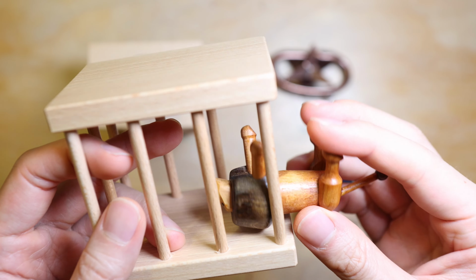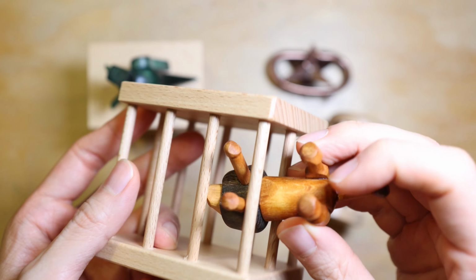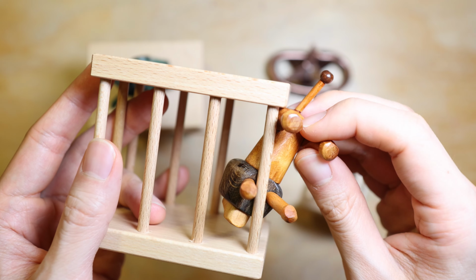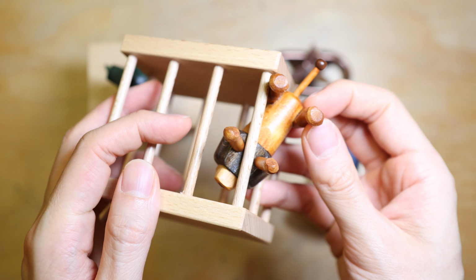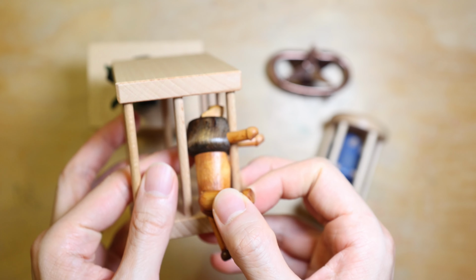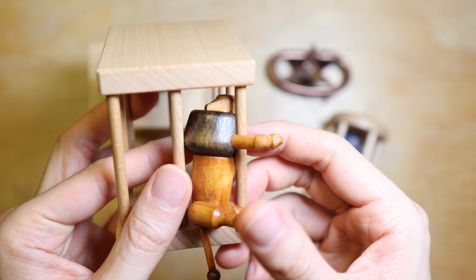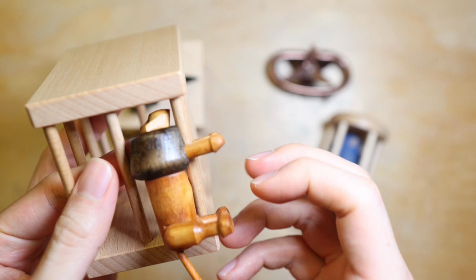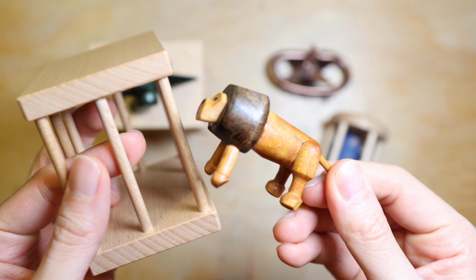Then turning the whole lion, it will allow the hind legs to get out of the cage as well, until the mane is in the way. Then we'll move one of the front legs out of the cage like so. And now give the mane a little push from inside, just similar to the dinosaur's head. And the lion will also be free.